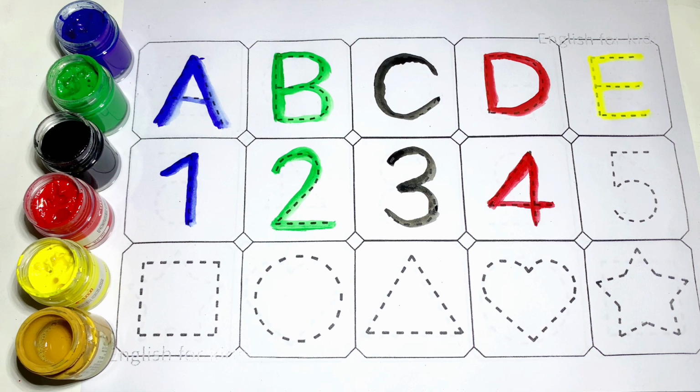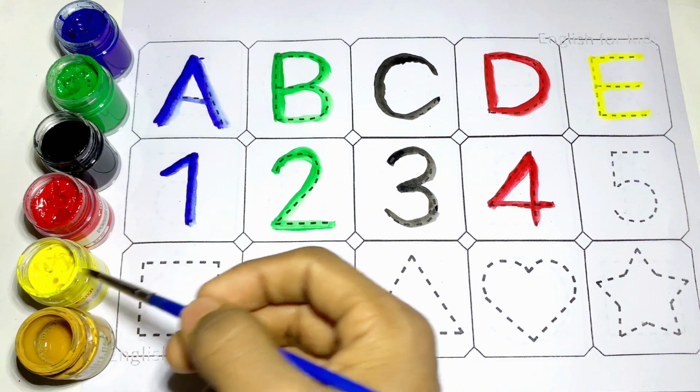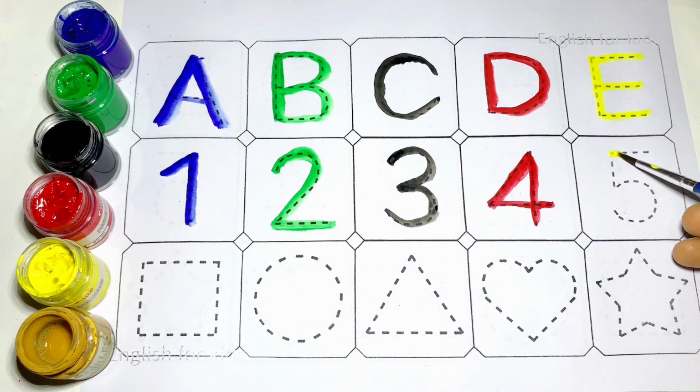Kids now draw 5. The number 5. And use yellow color. F I V E, 5.